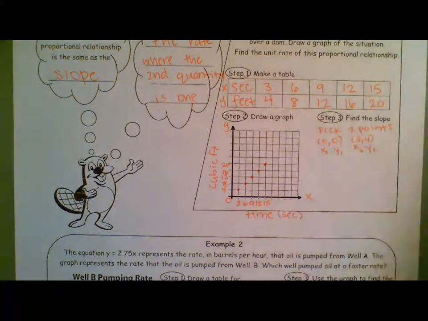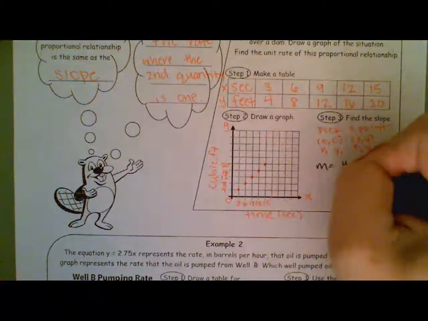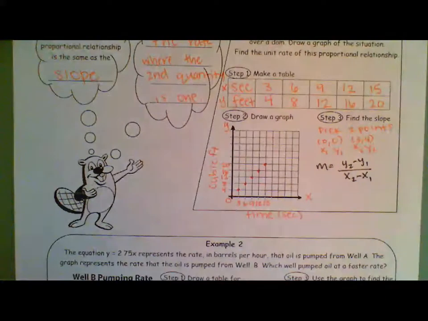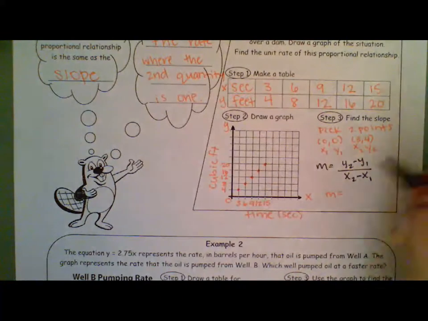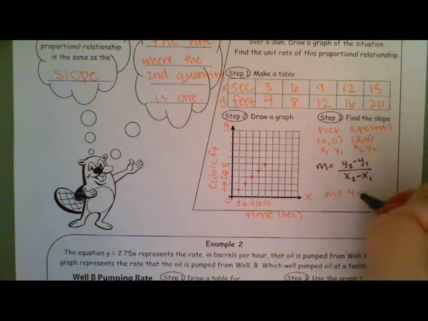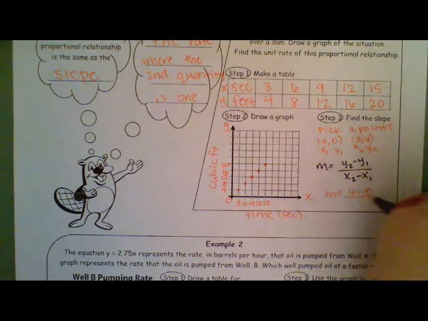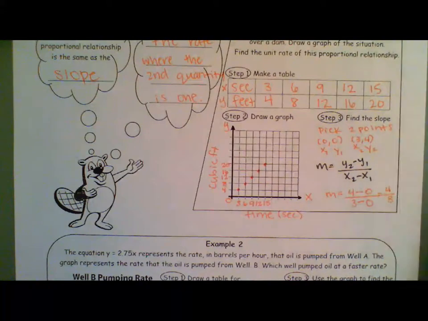Then we're using this equation. Your slope equals y2 minus y1 over x2 minus x1. And we're plugging them in. So our slope is going to equal our y2, which is 4, minus, it's always minus in between, our y1, which is 0, divided by our x2, which is 3, minus, again, it's always minus, our x1, which is 0. So our slope is 4 over 3.